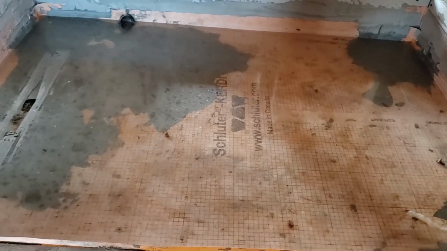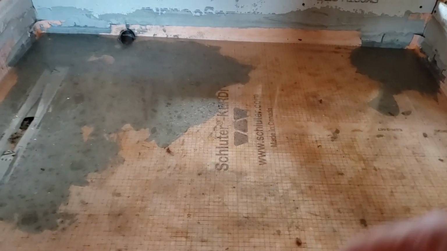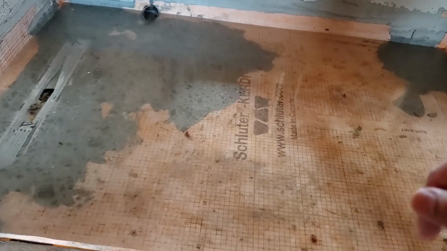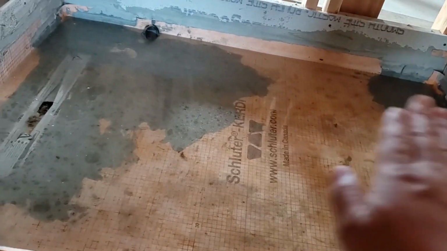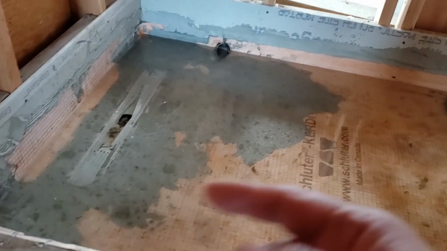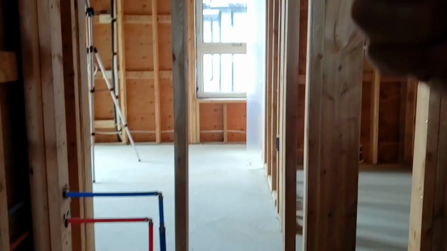Okay. You can't see it here, but this is sloped all towards there, and it's sloped by what's underneath this. This is the orange membrane, right, which prevents water penetration. Underneath that, there's a concrete that slopes that way, so that everything is waterproof. And this goes straight up to the wall.